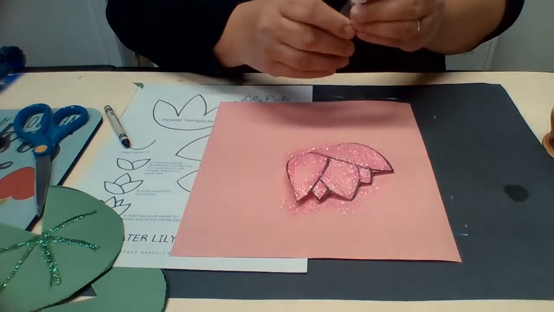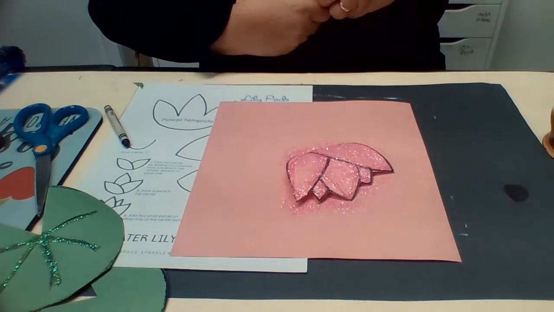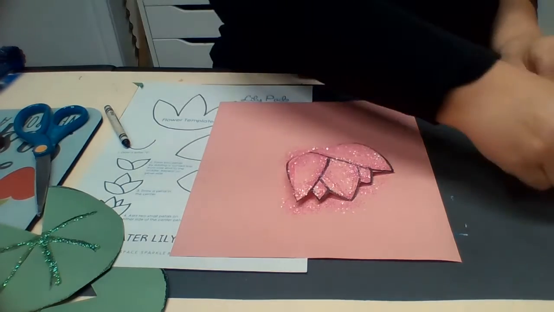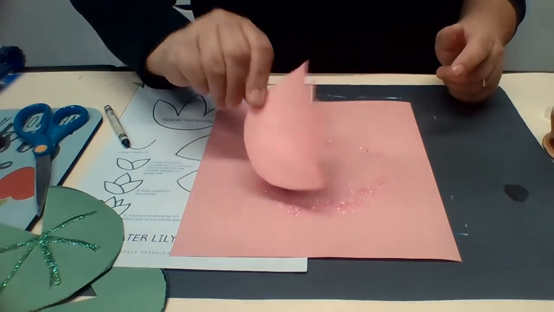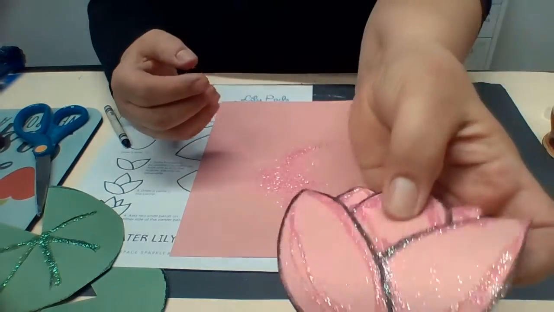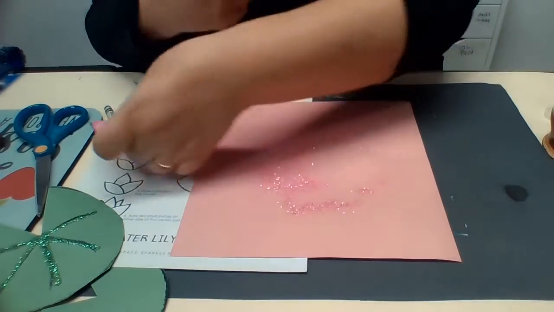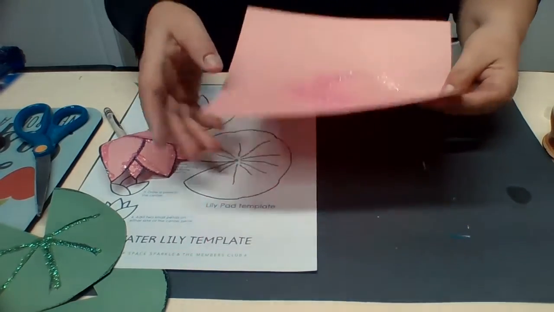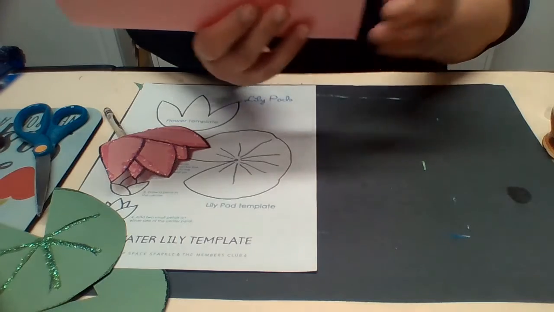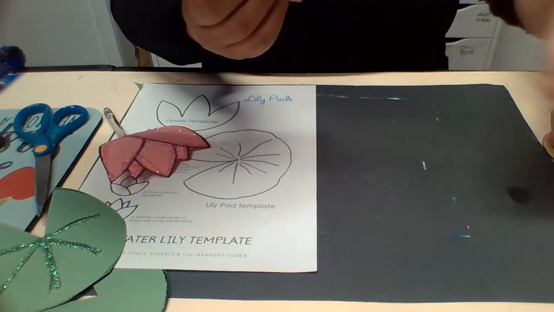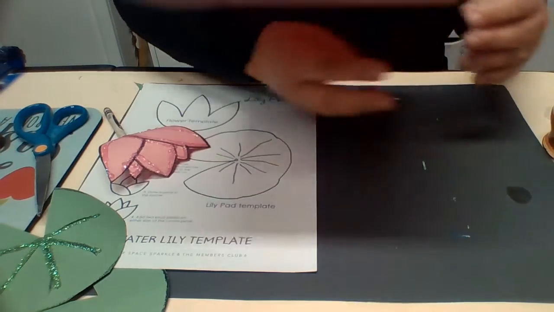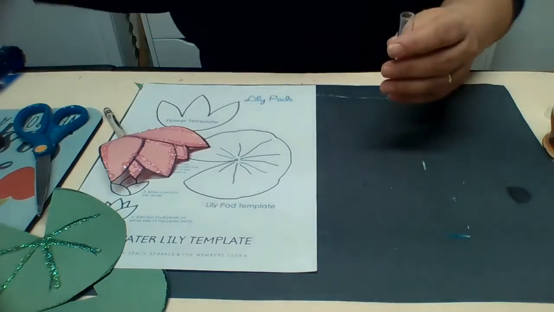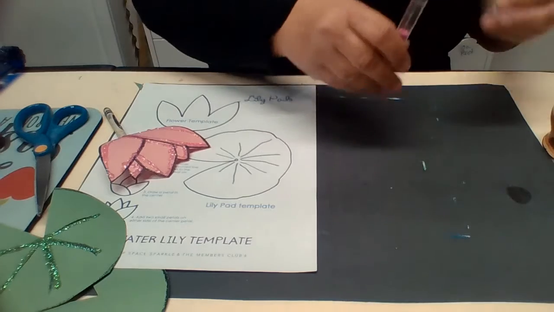All right. Oh, leave my lid open because I'm going to save my pink glitter also. Ready? Turn it over. Doesn't that look beautiful? Lots of pretty glitter on my lily. Let's fold the paper so we can save the extra glitter that didn't stick. There we go. Okay, so very little waste, right? That's the way I like to work.